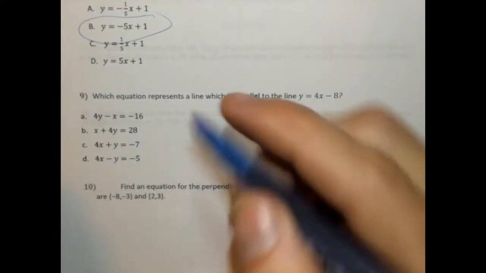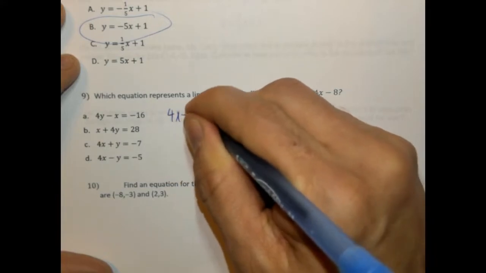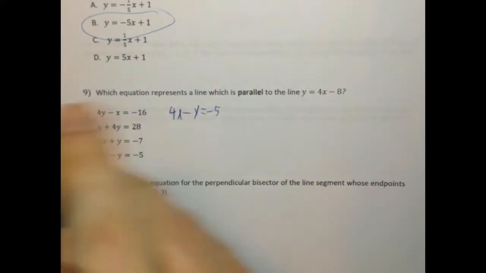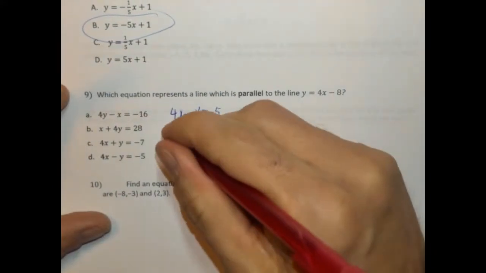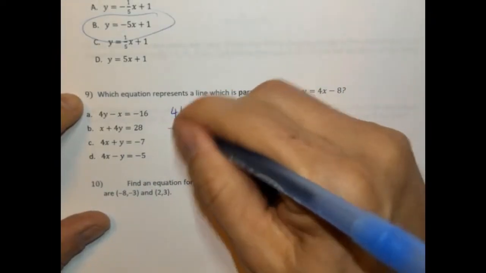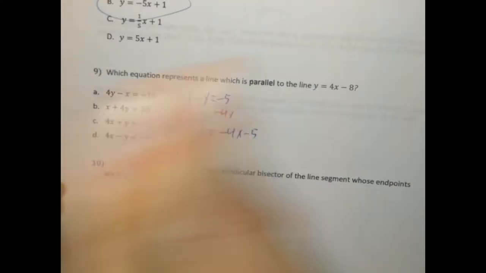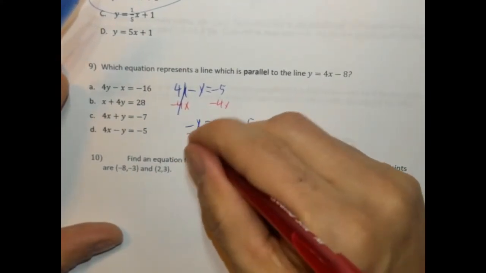We'll start with D, because I'm going to cheat. I don't feel like doing all of them. So 4x minus y equals negative 5. Again, we want to get y by itself, so we're going to subtract 4x from both sides. So negative y equals negative 4x minus 5. And we're going to divide both sides by negative 1.